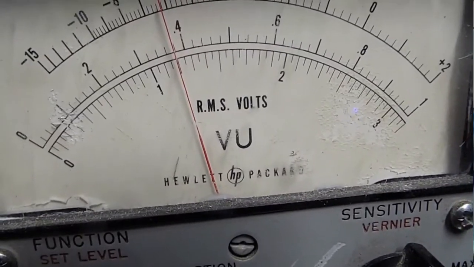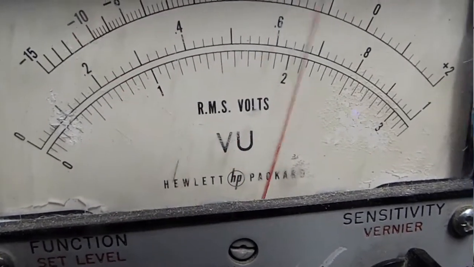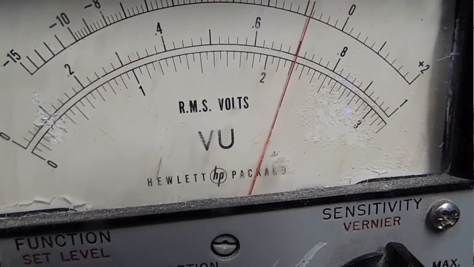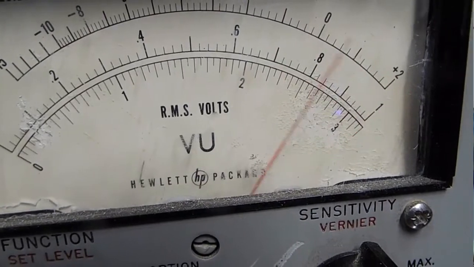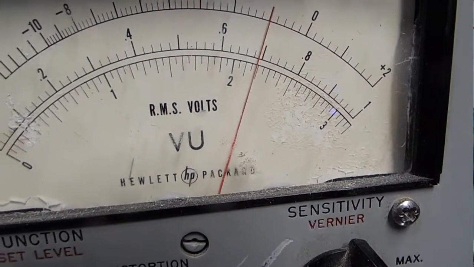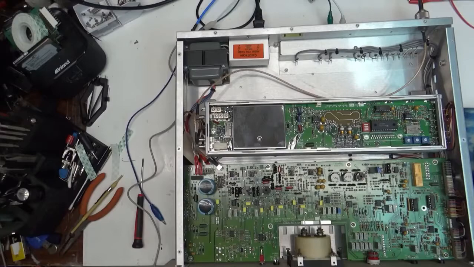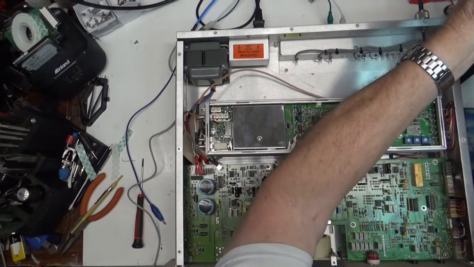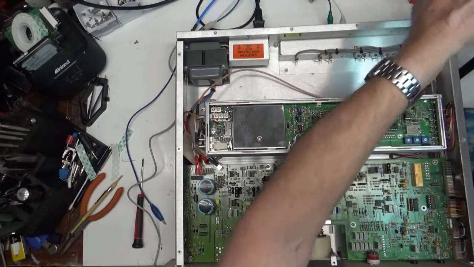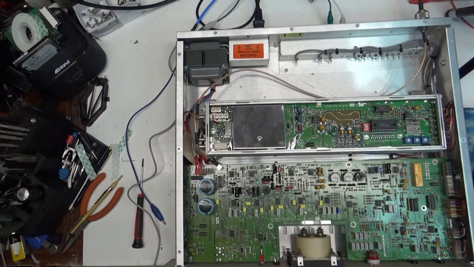Come on. The new ones do this for you. That's about the best we can get. But I can guarantee you that that is down under 0.1. It's just what I've got for the mess I've got going.